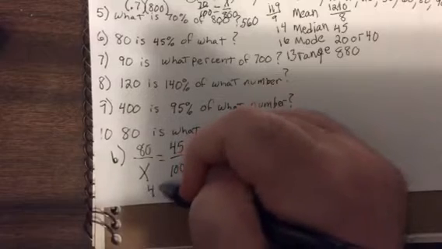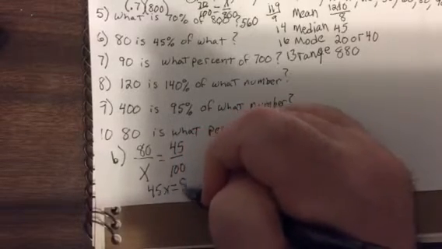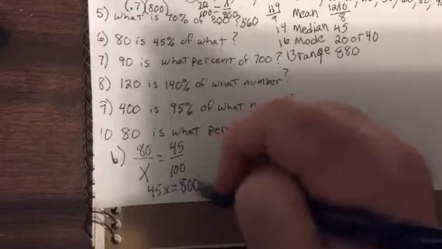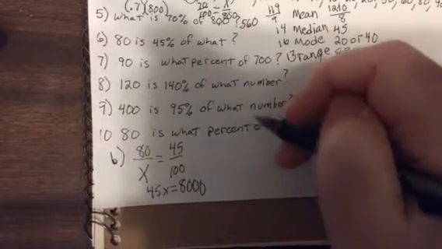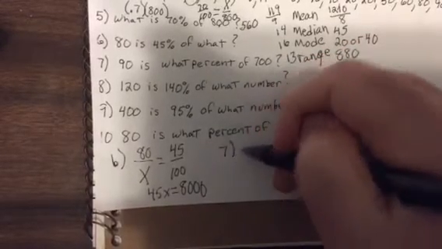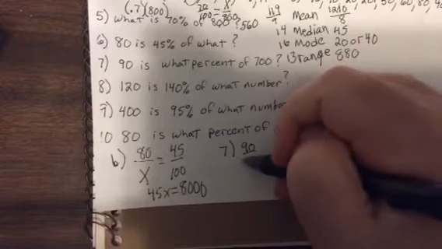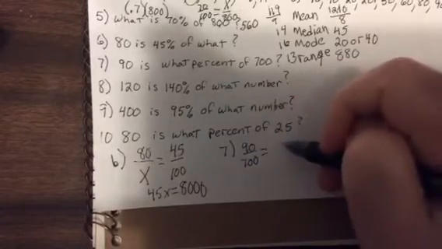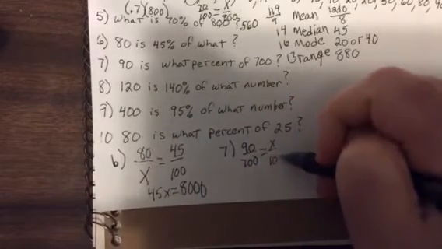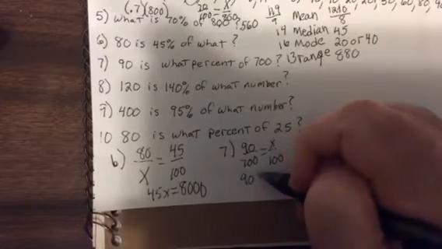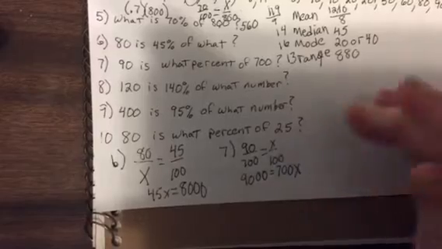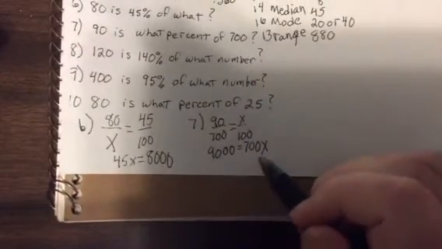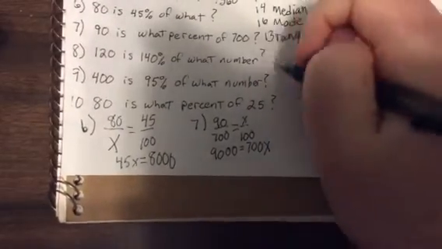So it'd be 45x equals 8,000. And then divide both sides by 45 and whatever that number is. Let's see, 700 is, so that's the part, 9,000 is the part equals 700 over... so it's 9,000 equals 700x. So cross multiply, divide both sides by 700.